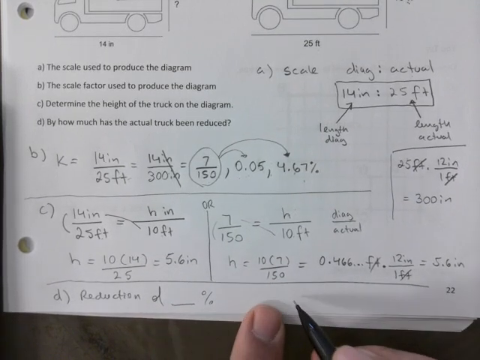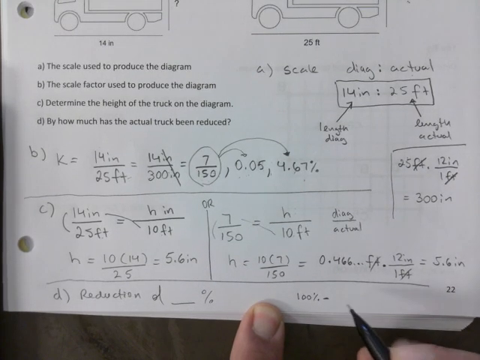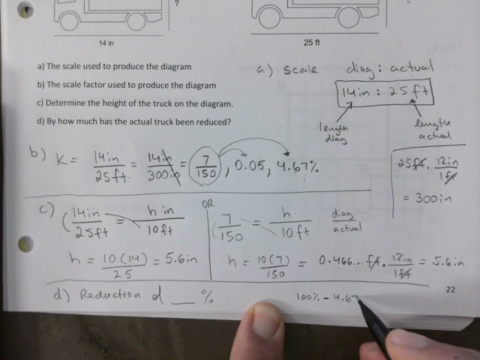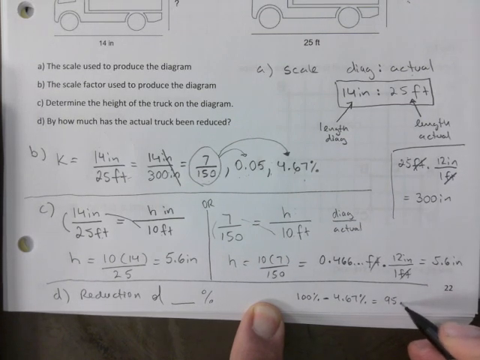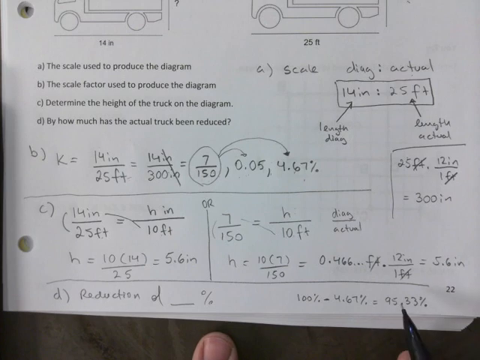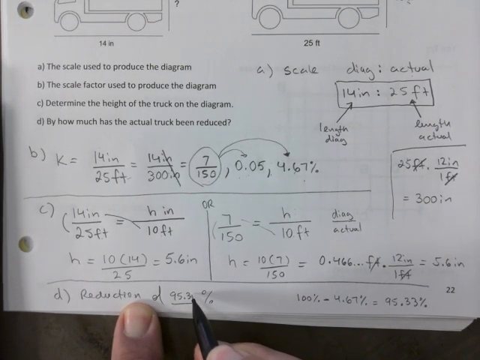So I will just go over here and go 100% minus 4.67%. And so that's 95.33%. So I'm going to put that in this bracket, 95.33%.